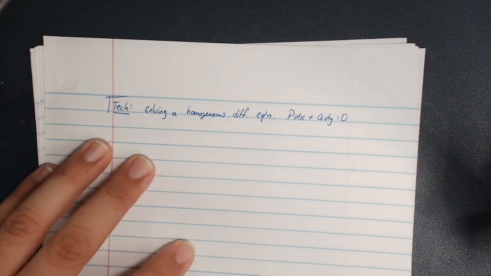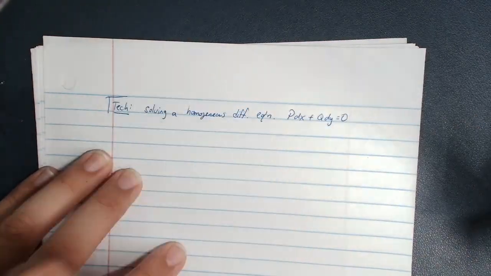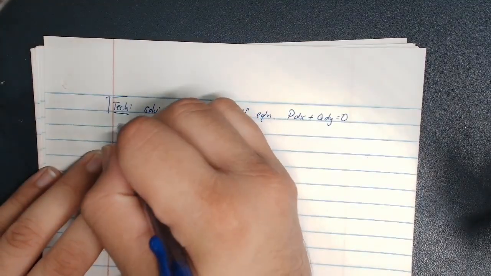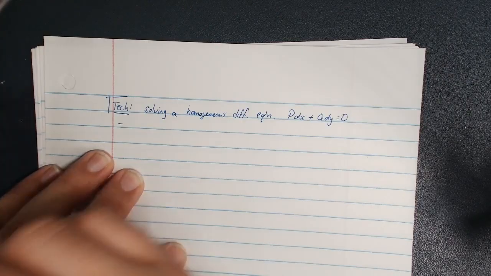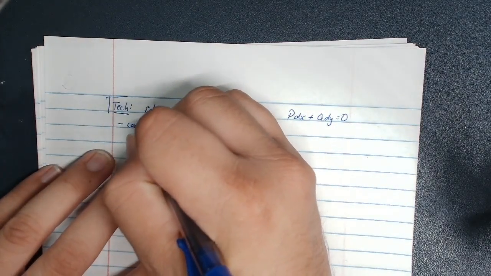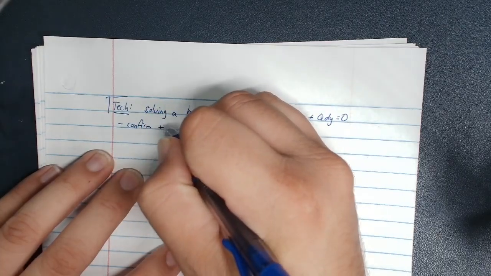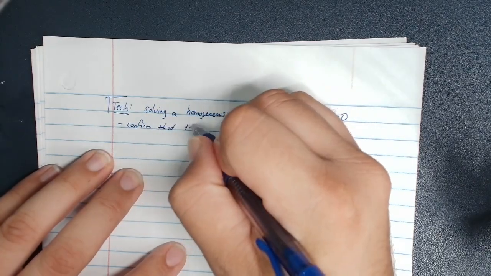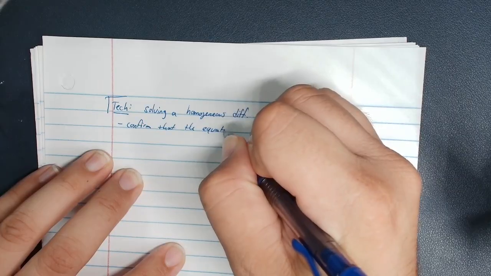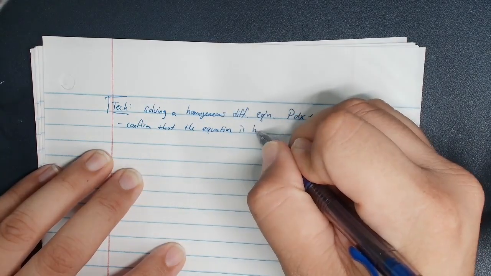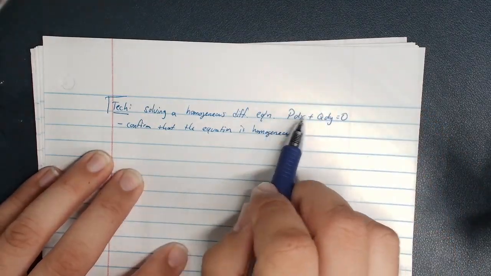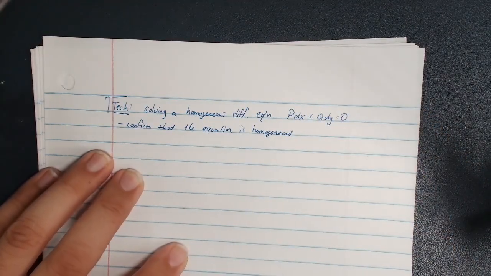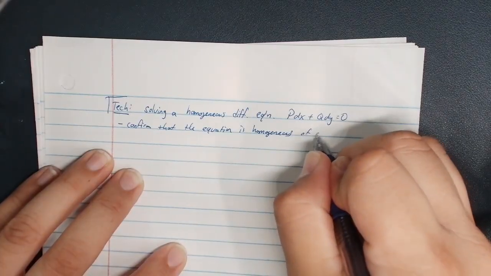Okay. So first of all, what you want to do is confirm that it's homogeneous, because if it's not, obviously this technique doesn't work. That's usually the first step of any of these techniques, isn't it? Confirm that the technique is valid. Confirm that this is the technique you should be using. Confirm that the equation is homogeneous by just checking that p and q are both homogeneous of the same degree, of degree alpha.